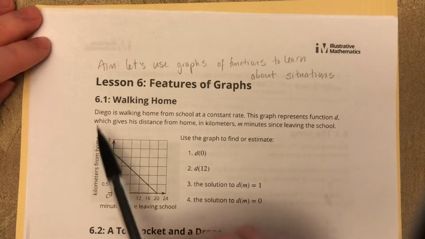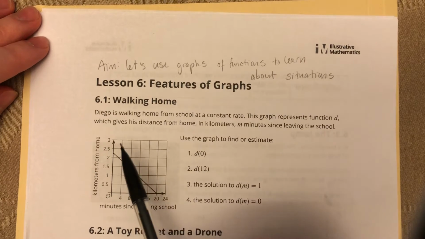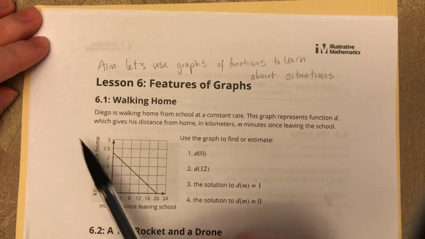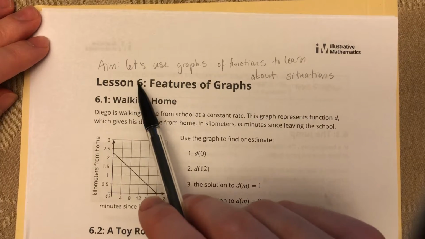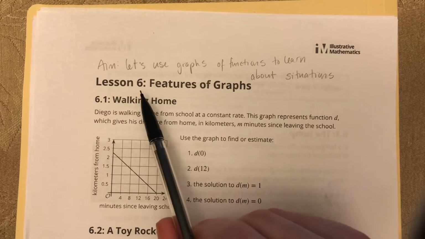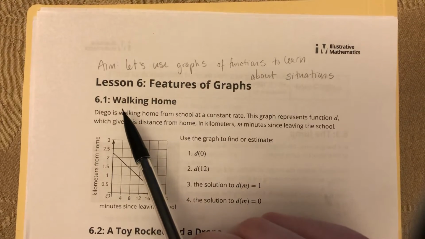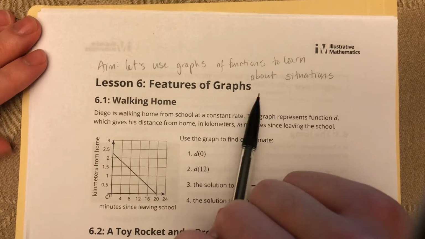All right, today's aim is let's use graphs of functions to learn about situations. I know this is the first day of our new unit, but I'm going to start off with lesson 6 because we have covered part of this unit already. Some of this will be review, but there will be some new stuff as well. All right, so lesson 6, features of graphs.